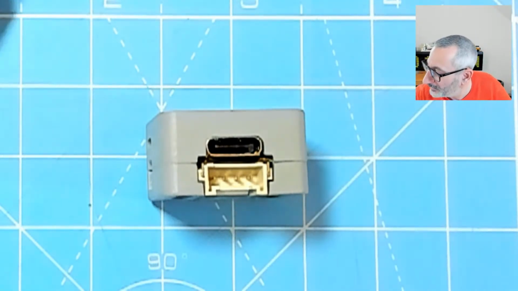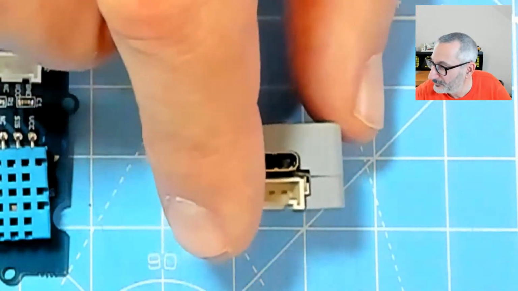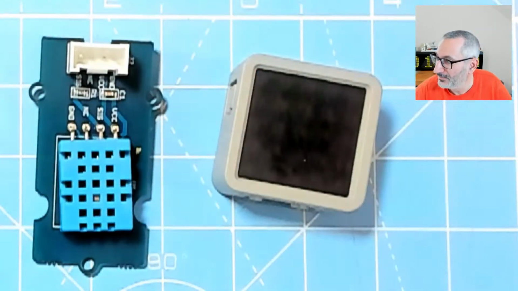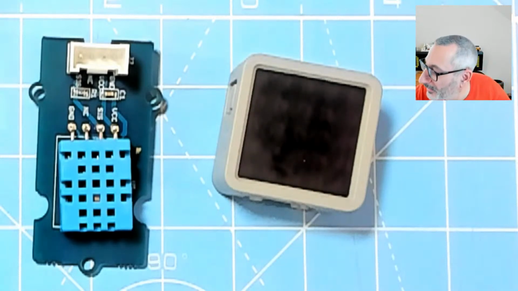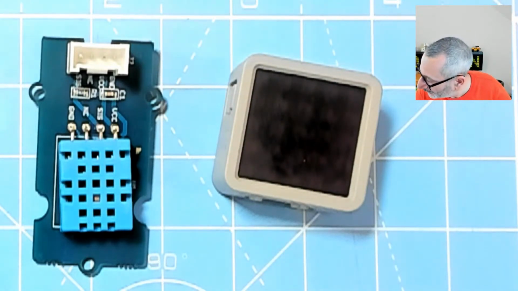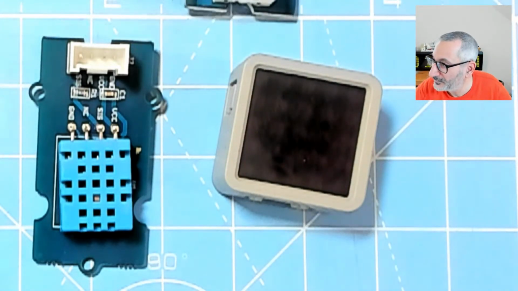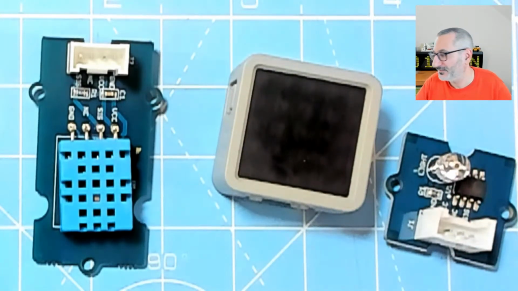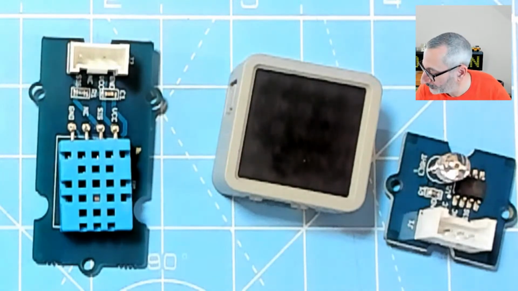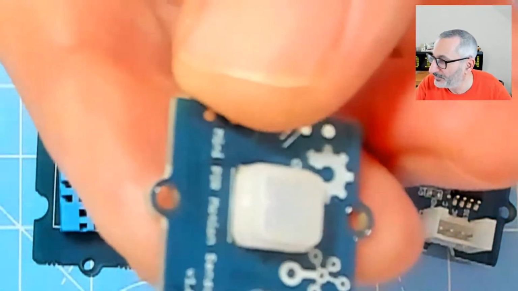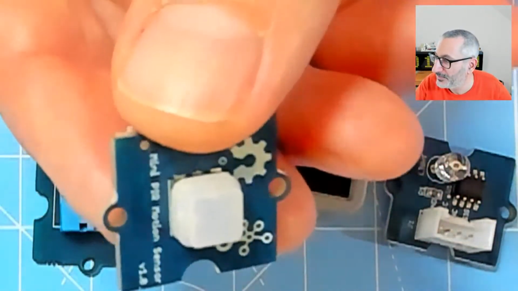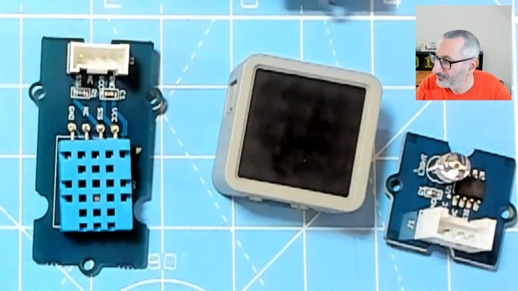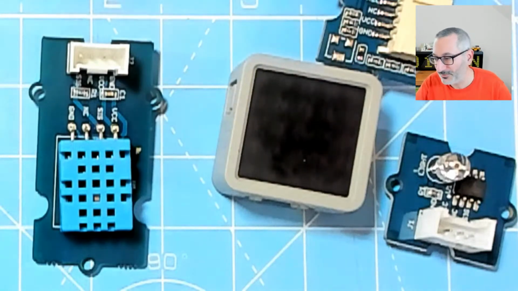And then I've got this is a temperature humidity sensor. So for scale, it's kind of about as big as the device itself. Then we've got this one's the light sensor. And you see they all have these standard plugs on. And this, what else have I got out? This one is a mini PIR motion sensor. Again, standard Grove plug. So we have got some toys that we can play around with.